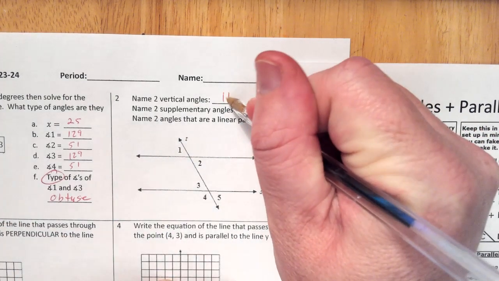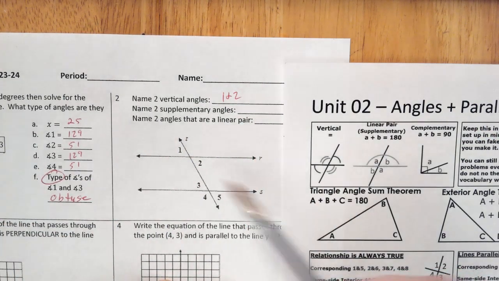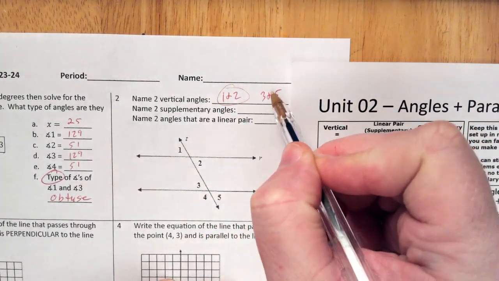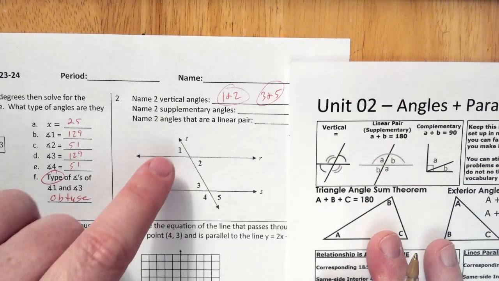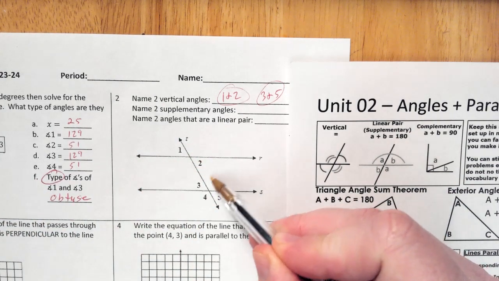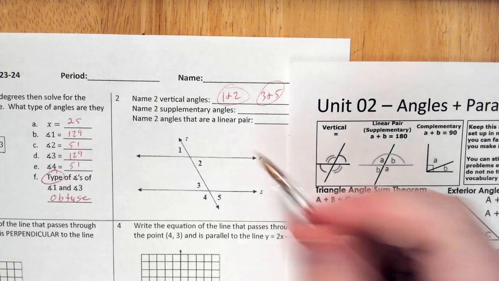So we could say 1 and 2. We could also say 3 and 5. That is another, so you could give me this one, or you could give me these two. So these are vertical angles right there. 4 is vertical to this blank one, but there's nothing there, so we can't use that.